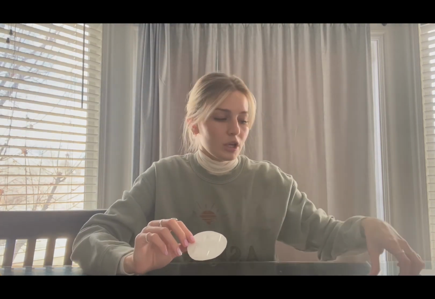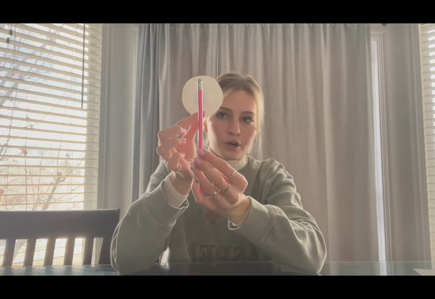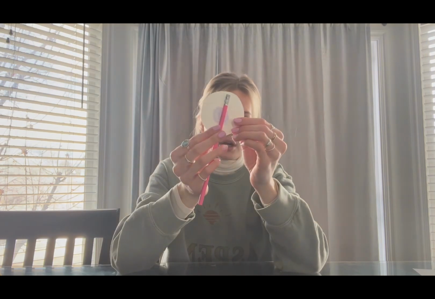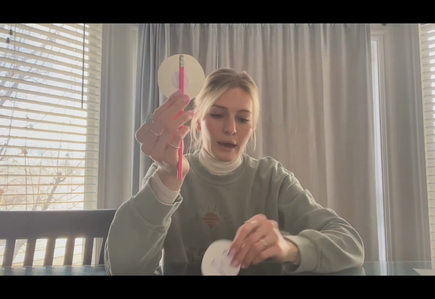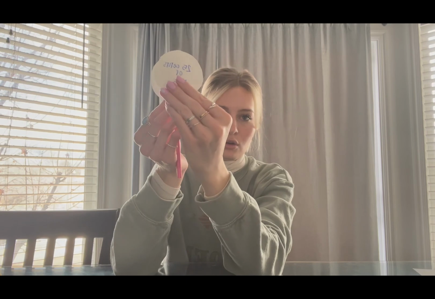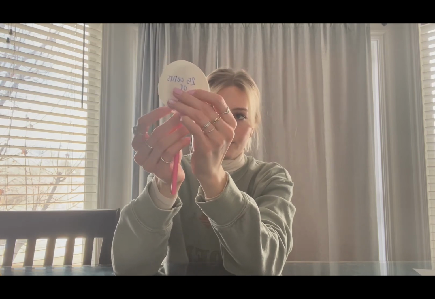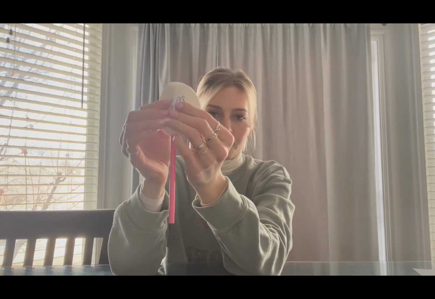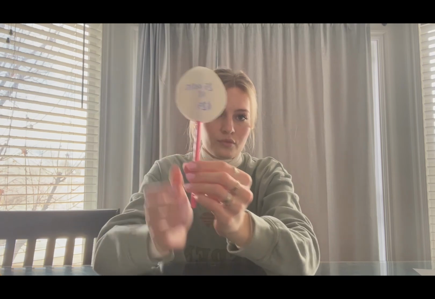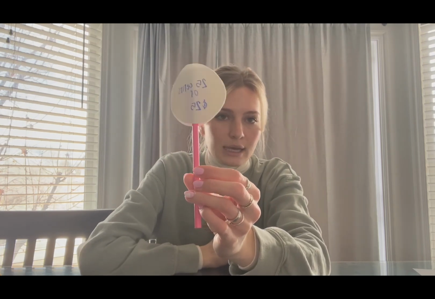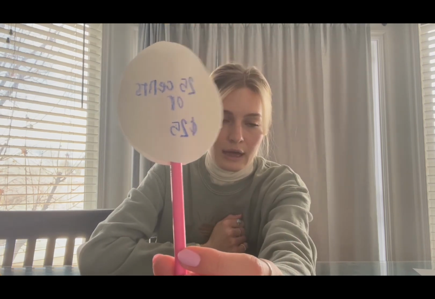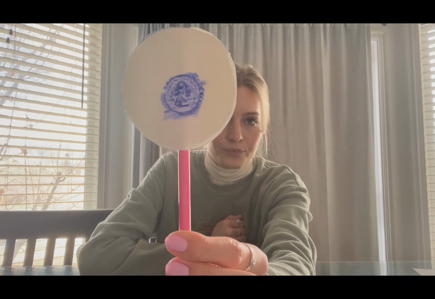If you have glue, you can do the same thing with glue, so you can just glue this side and then glue this side. And then you're gonna grab your pencil, straw, whatever that you chose. You'll put it on the back of that, and then grab your other circle and just attach it. Okay, so now we have both sides connected. So on my one side, there's the value. On the other side, there's the coin.